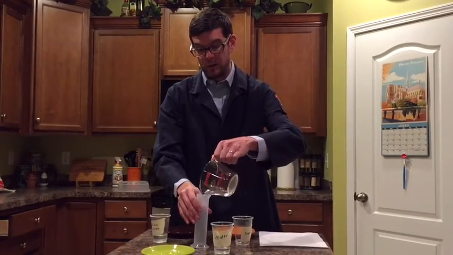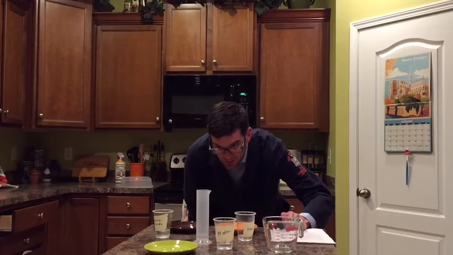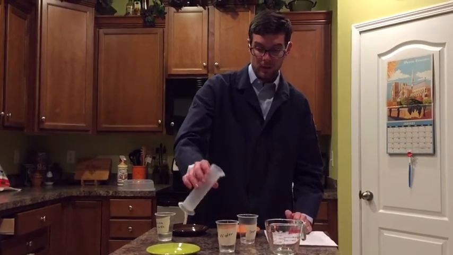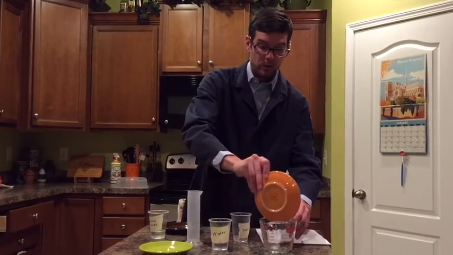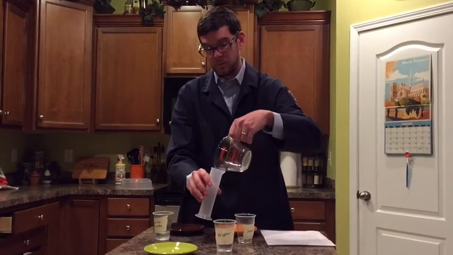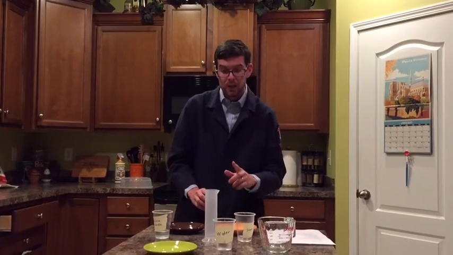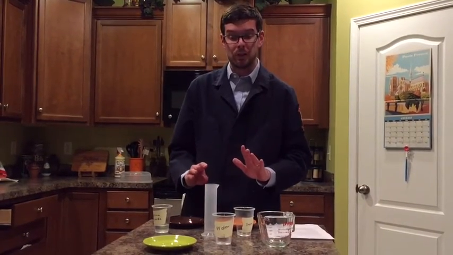and measure how much water I have left. I take my measurement there, and the rest of it comes out to be right around 14 milliliters. And I'm then going to do the same exact thing for the sugar water. I'm going to take that measurement, and I'm going to pause here.